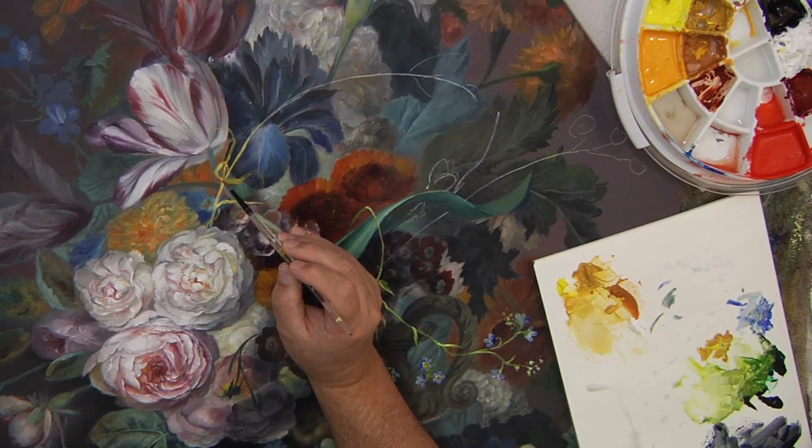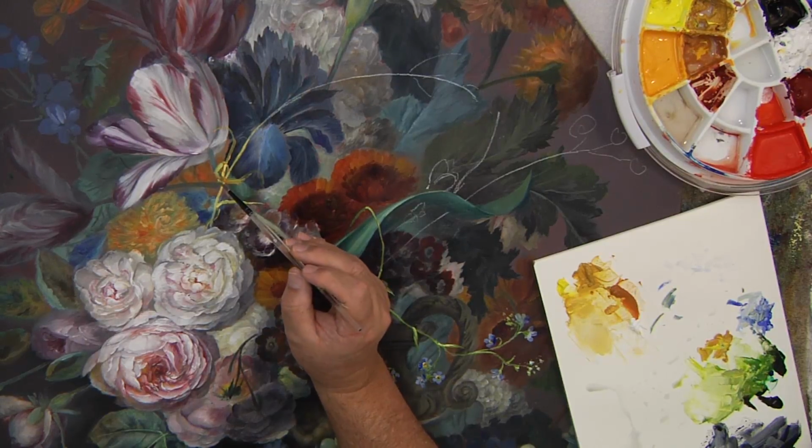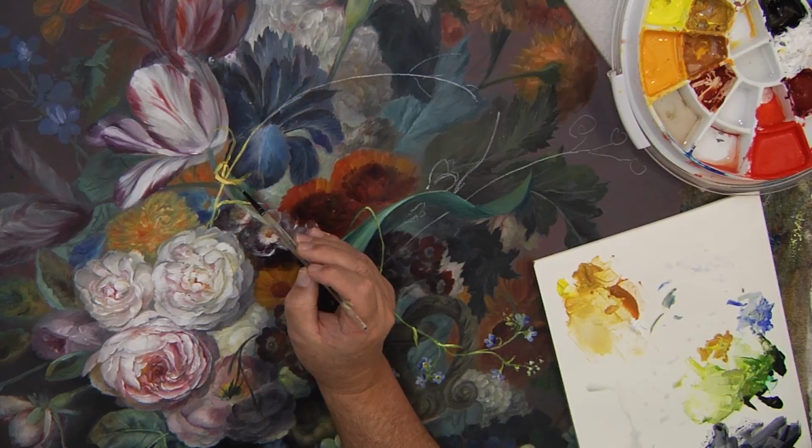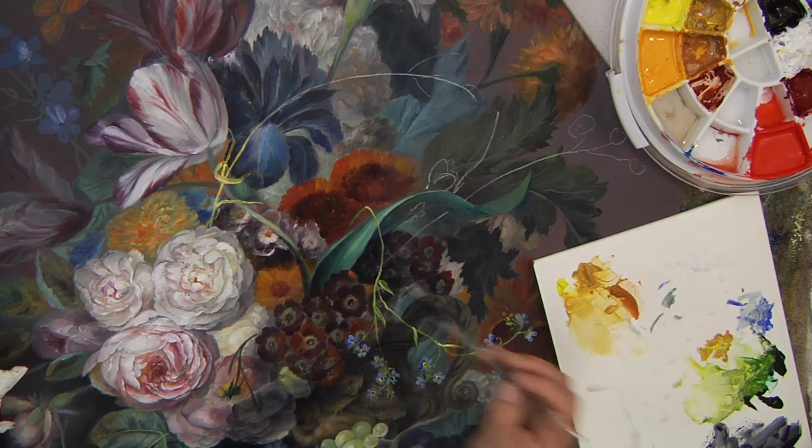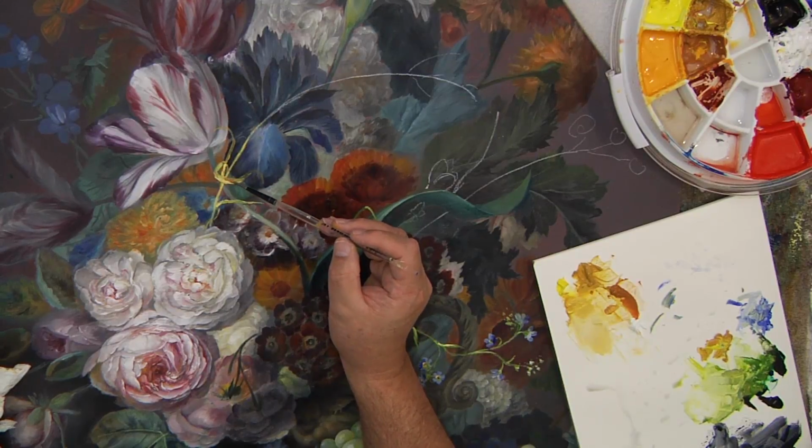We'll hit some of these areas of highlight yellow here, right around through here onto this edge and around, where the light's going to hit that. A little darker colors, a little bit more raw sienna.